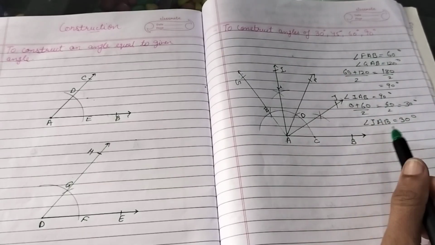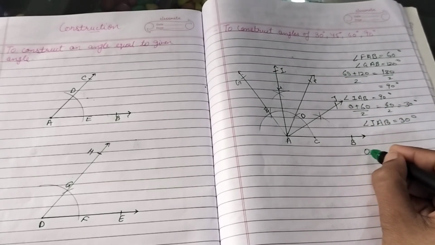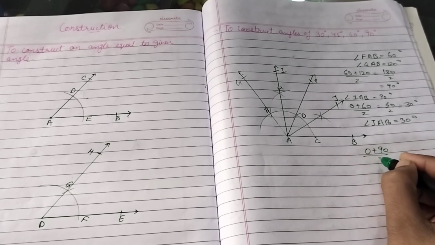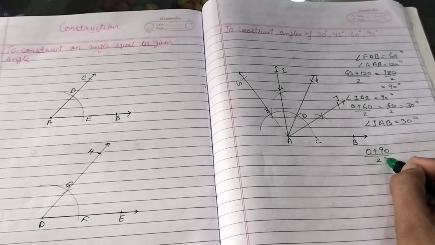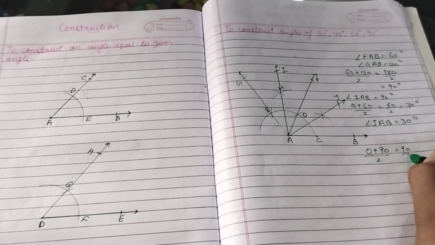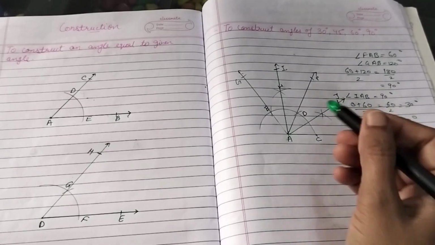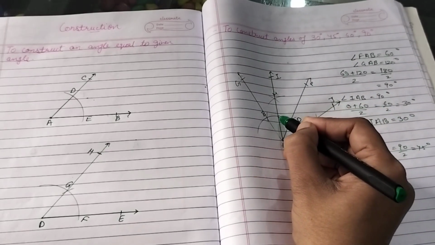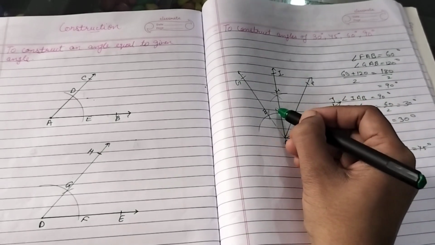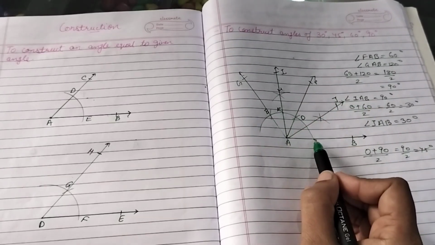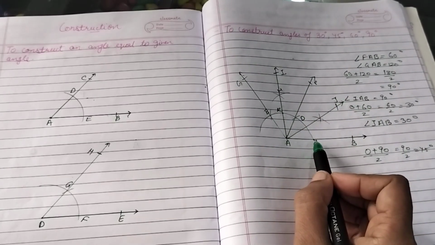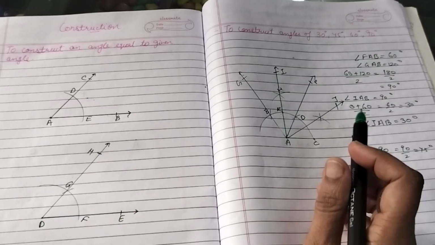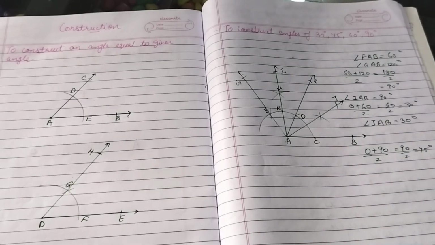Similarly, how to get your 45 degree? If we will be bisecting your 0 and 90 degree, we will be getting your 45 degree. 0 plus 90 by 2 is your 90 by 2, that is your 45 degree. This point, suppose this point I am taking as your K. So this is your 90 degree, this C is your 0 degree. So if we will be bisecting these 2 angles, we will be getting your 45 degree.